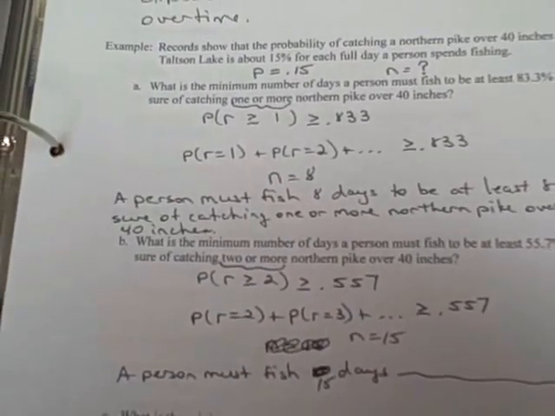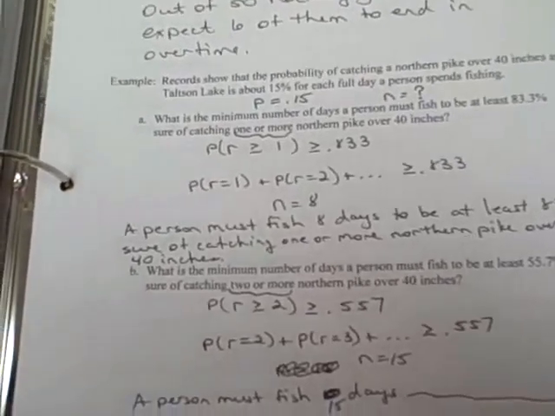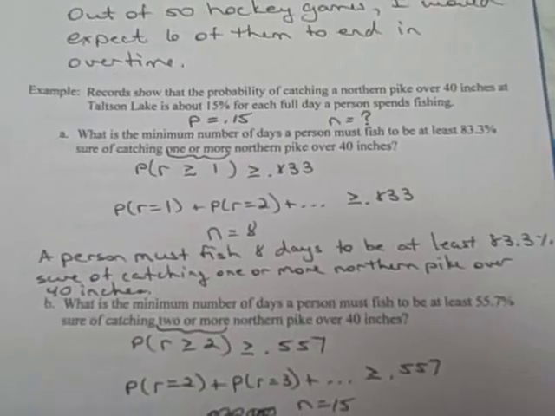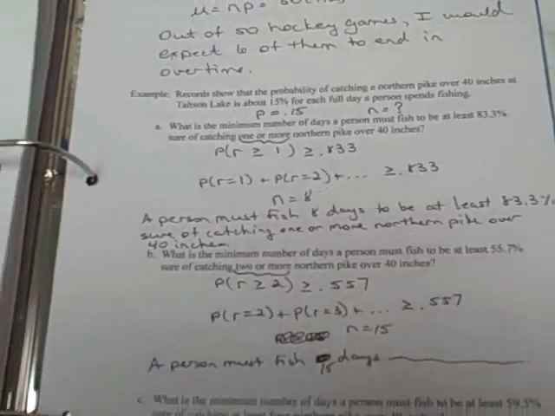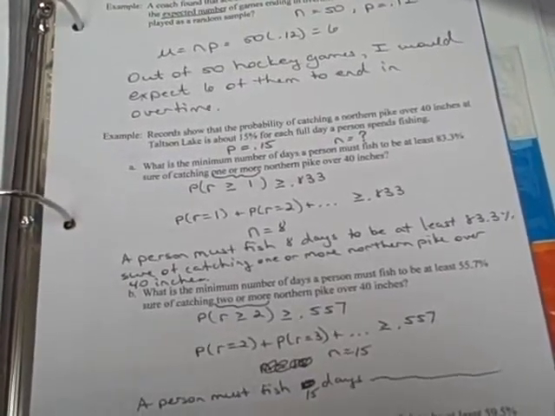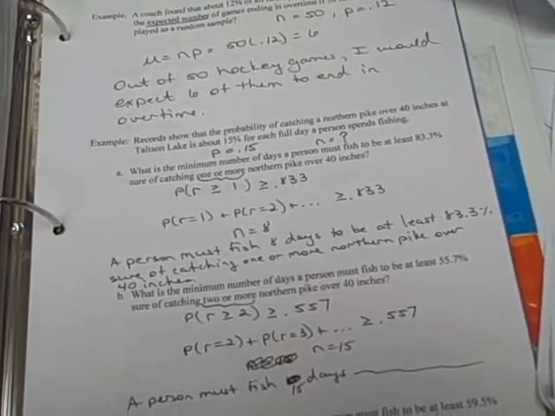And a person must fish 8 days to be at least 83.3% sure of catching one or more northern pike over 40 inches. All right. What is the minimum number of days a person must fish to be at least 55.7% sure of catching 2 or more northern pike over 40 inches?